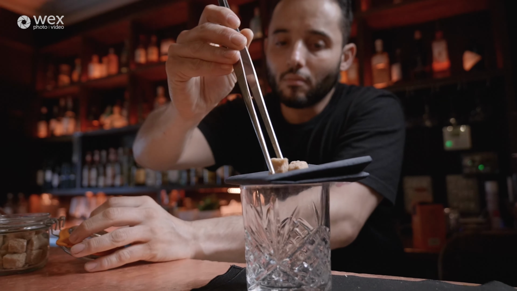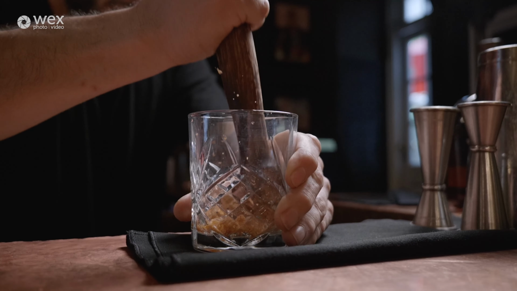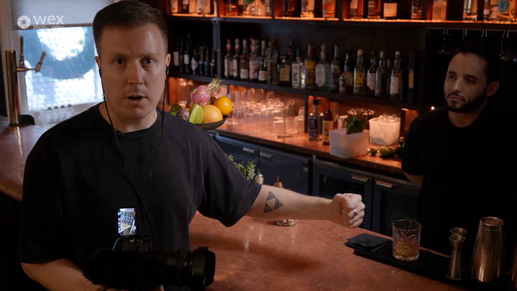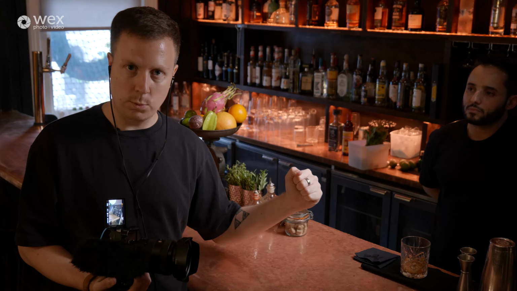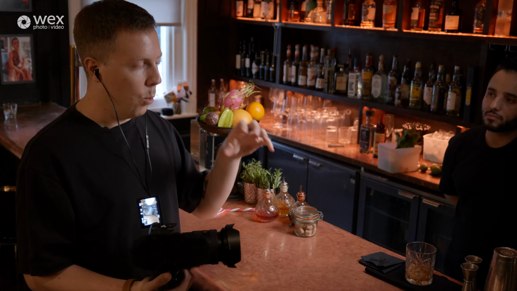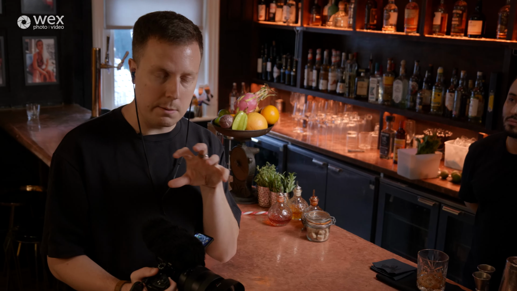We captured about 4 or 5 different sounds there, and even the most minor sounds can make a huge difference to a video. So for example, as he was crushing here, that thump was really good, but then as he removed that tool from the cup, you could hear it just touching the edges of the glass. So all of those little details really, really matter.